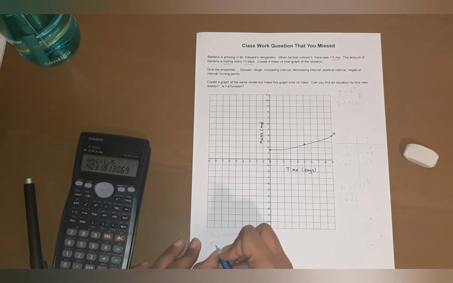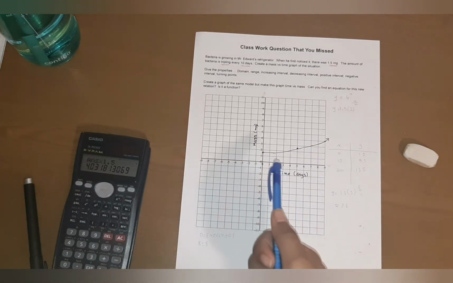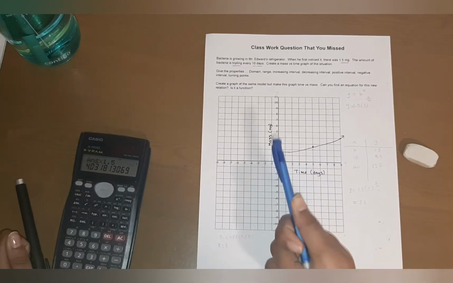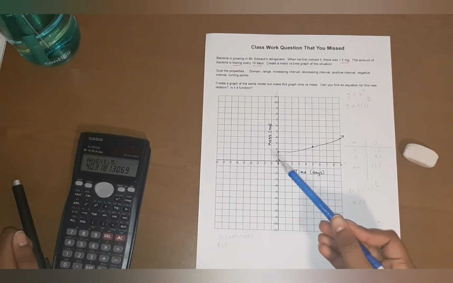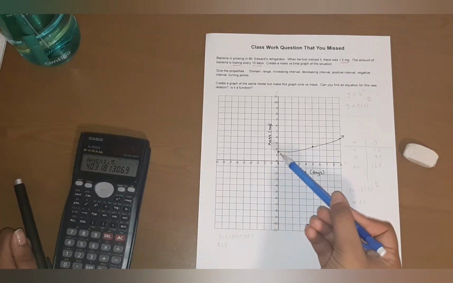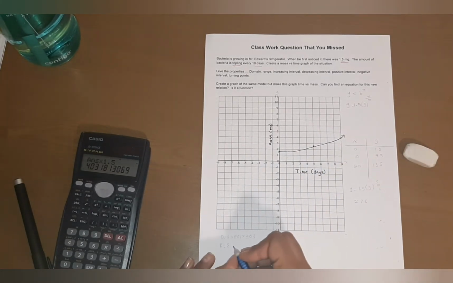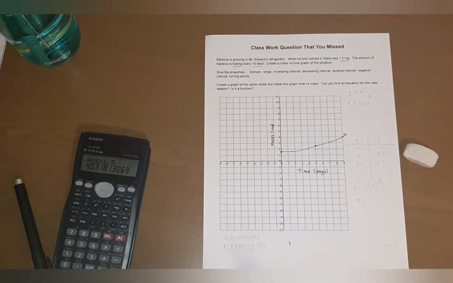Our range, again, there's no asymptote here because of the fact that there is a restriction. So our range actually would start at that y-intercept because the graph is always increasing. So y is an element of all real numbers such that y is greater than or equal to 1.5. Okay, so that's our domain and range done.